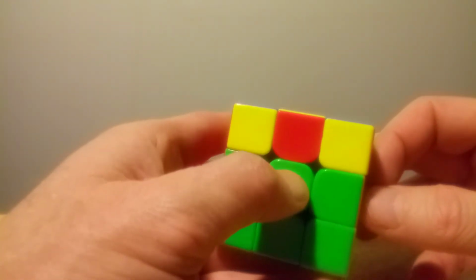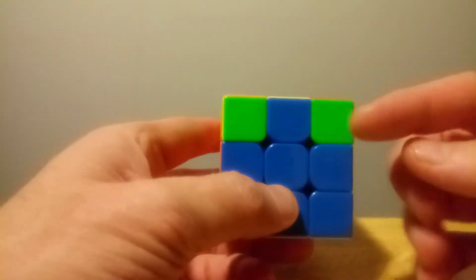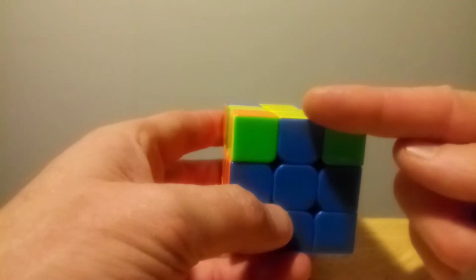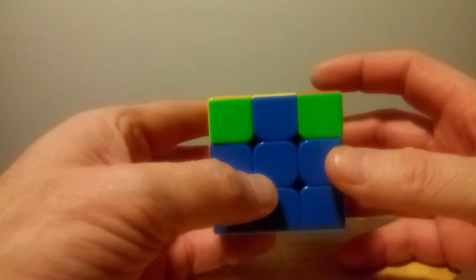The orange and red are not solved, red and green are not solved, green and orange is not solved. So we got one in place. You want to put one in place, and then do the same move again.